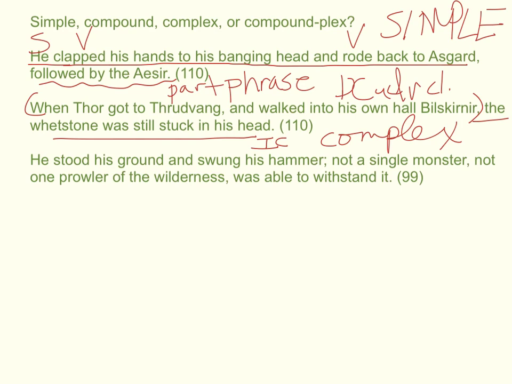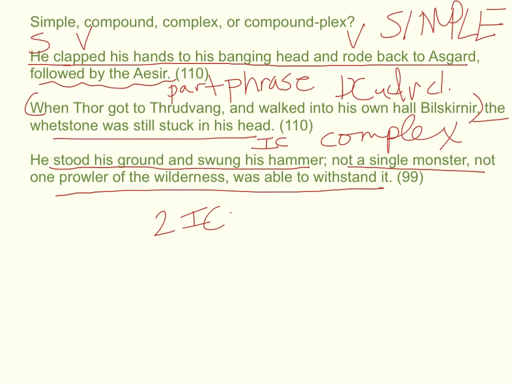And last one. He stood his ground and swung his hammer. Not a single monster, not one prowler of the wilderness was able to withstand it. All right, we've got one independent clause here, and we've got one independent clause here. So 2 independent clauses equals no dependent clauses equals compound.